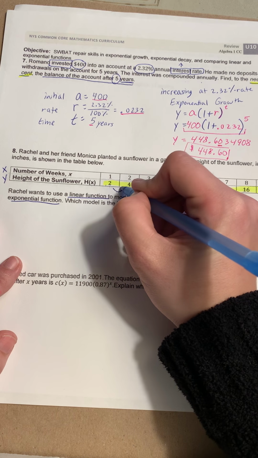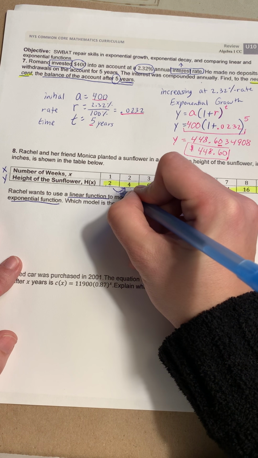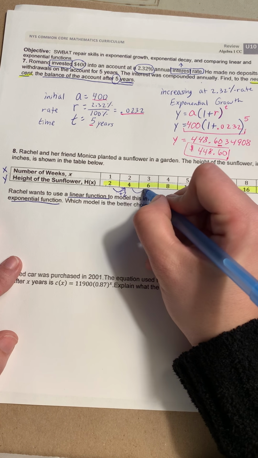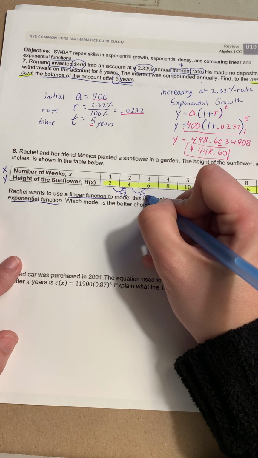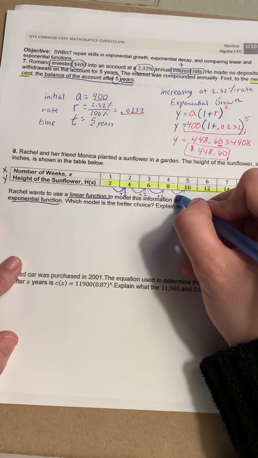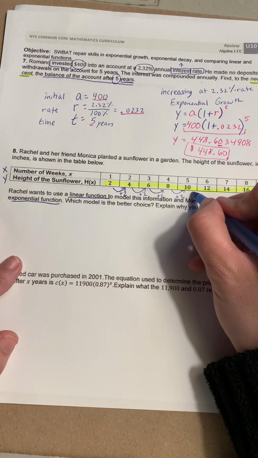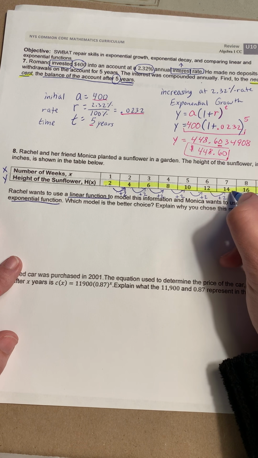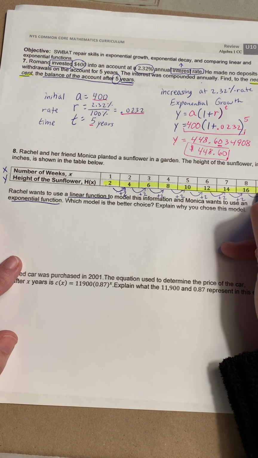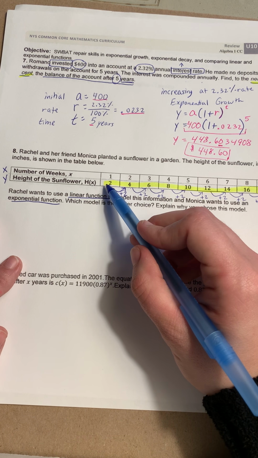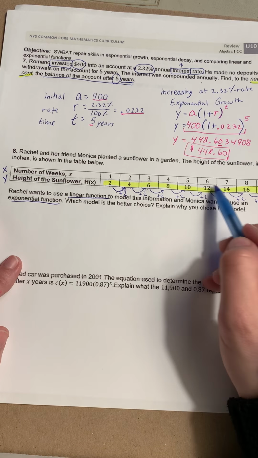Well, if I take 2 to 4, and if I take 2 and I add 2, that gets me to 4. Now if I take 4 and I add 2, I get to 6. If I take 6 and I add 2, I get to 8. And I keep adding 2, I get to 10. Add 2, I get to 12. Add 2, I get to 14. Add 2, I get to 16. Add 2, I get to 18, right? So it's a consistent pattern. 2, 4, 6, 8, 10, 12, 14, 16, 18.